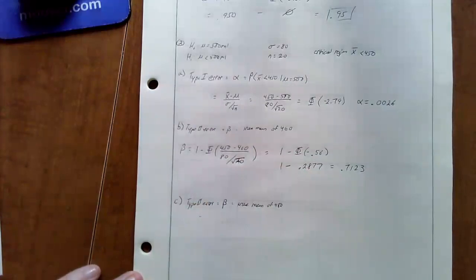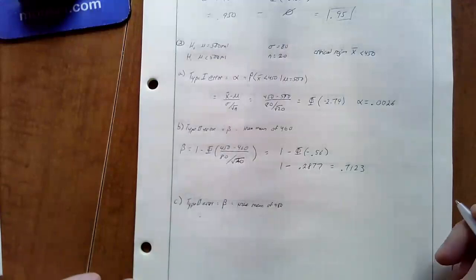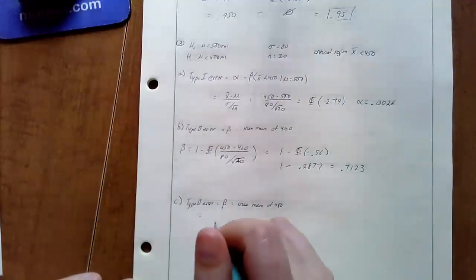And remember, we started looking at an alpha with a hypothesized mean of 500. That was the mean we thought we had. But now we're looking at the probability of this sample mean being accepted if the true mean isn't the 500 milliliters that we think it is, if it's actually a different number, in this case 480.